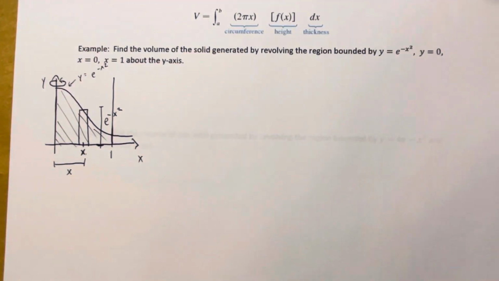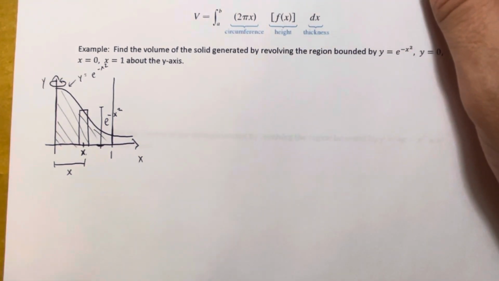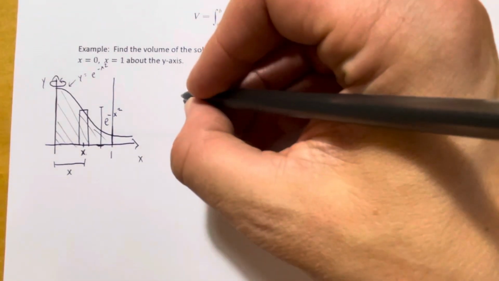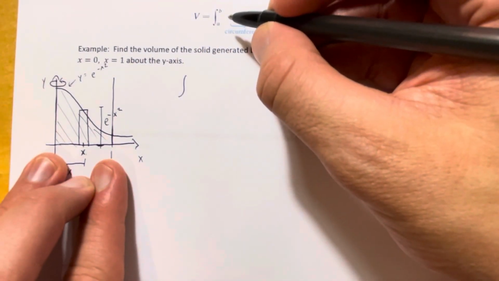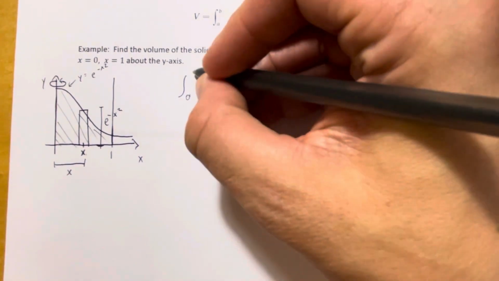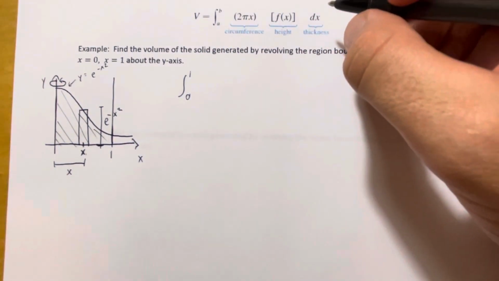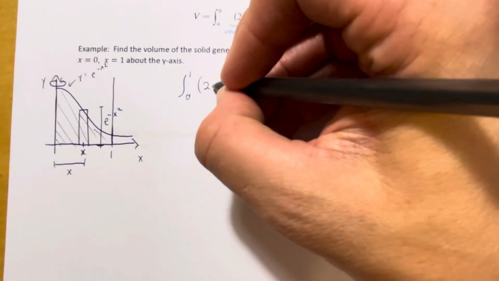Okay? So if I was going to use this formula here to compute this volume by cylindrical shells, I'm integrating over the interval on the x-axis that I'm defining this region on. So that's from 0 to 1, which I can see in my picture. And then my circumference would be 2 pi x.